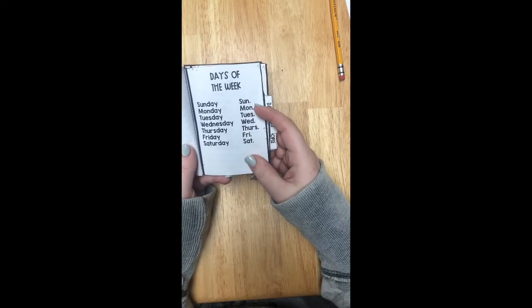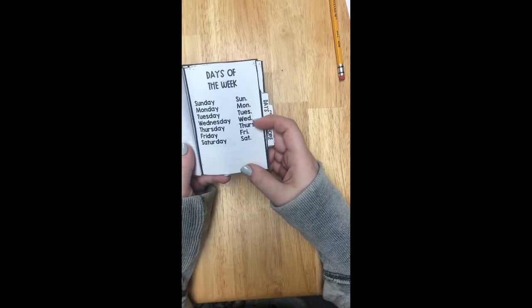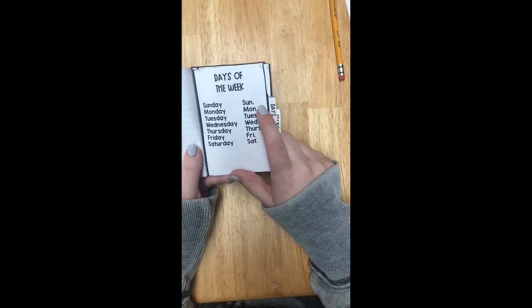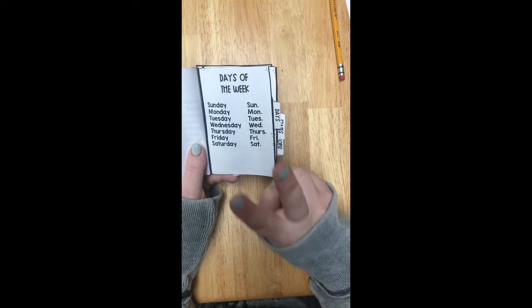Now let's look at days of the week. We know these because we've been doing these for a long time. Sunday, Monday, Tuesday, Wednesday, Thursday, Friday. You're just going to do the same thing as you did with the months. You capitalize the first letter and put a period at the end. Two very important things.